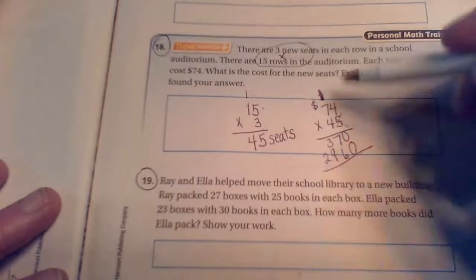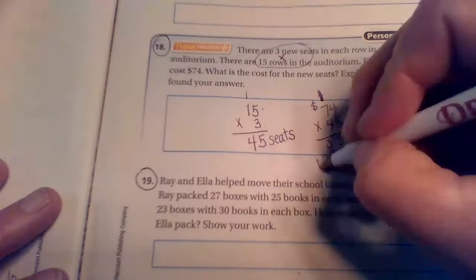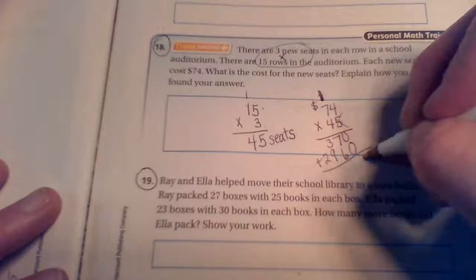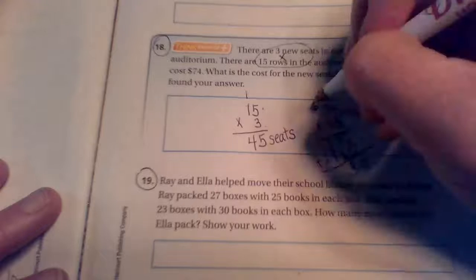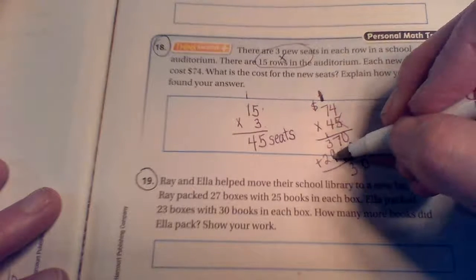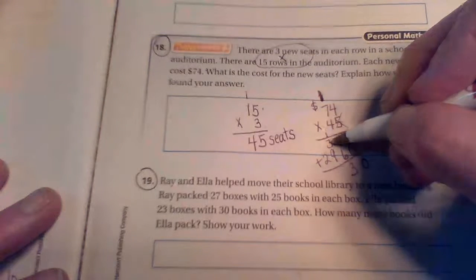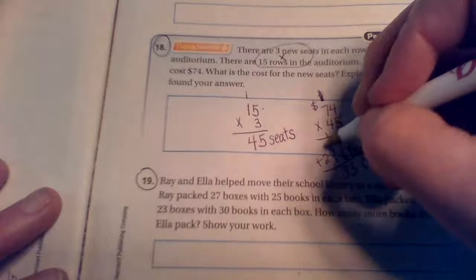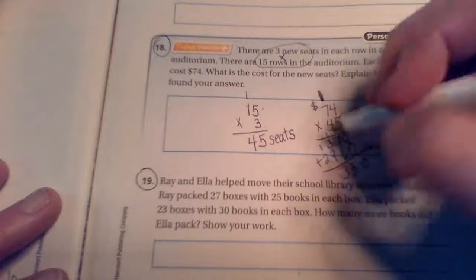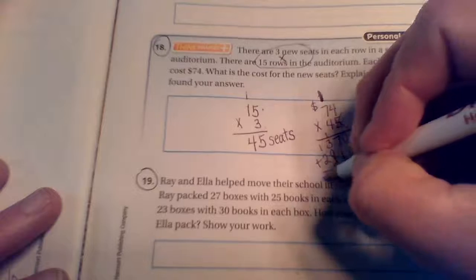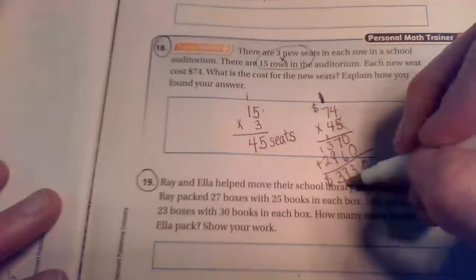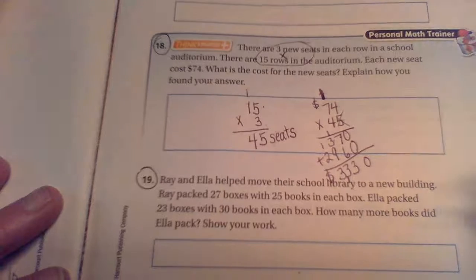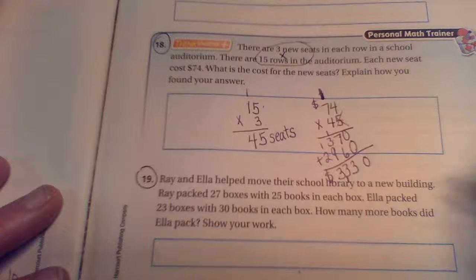I have my 2 levels to add. And so now I do 0 plus 0 is 0. 7 plus 6 is 13. Carry the 1. 9 plus 3 is 12. Plus 1 is 13 again. Carry the 1. And 2 plus 1 is 3. And I put my dollar sign on it. And it looks like I'm going to spend $3,330 on new seats for that auditorium.